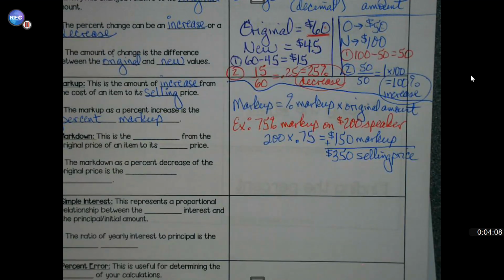So when we're doing these, it's going to be important to see, what are you being asked for? Are you just being asked what the markup is? Are you being asked what the final selling price is going to be? We can even figure out at some point, if I was given, and we'll do one of those too.